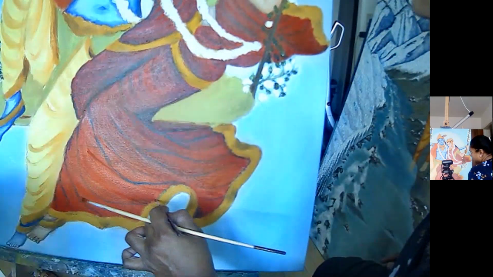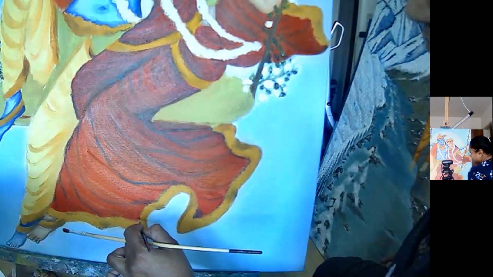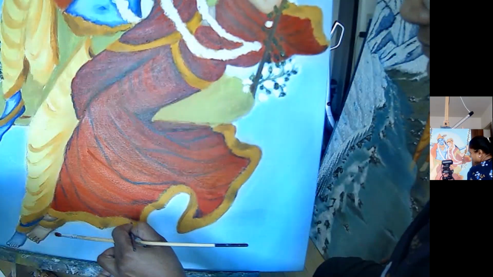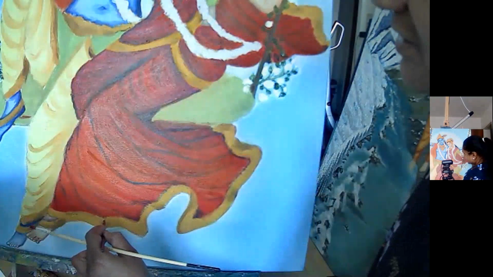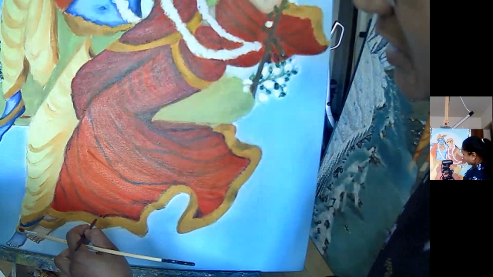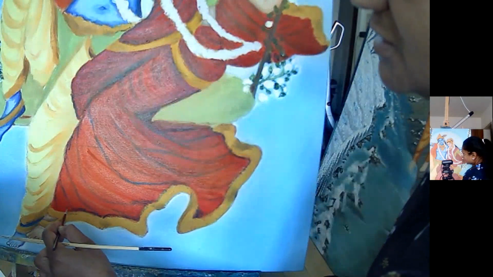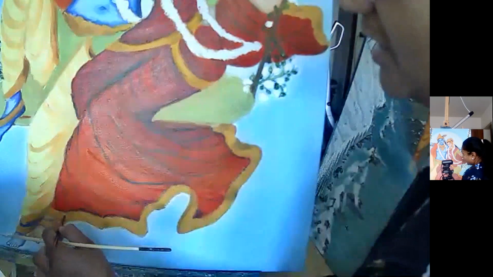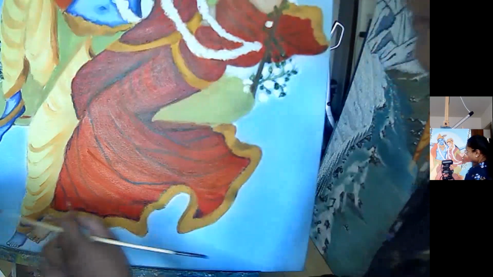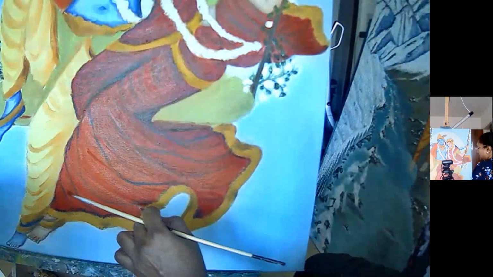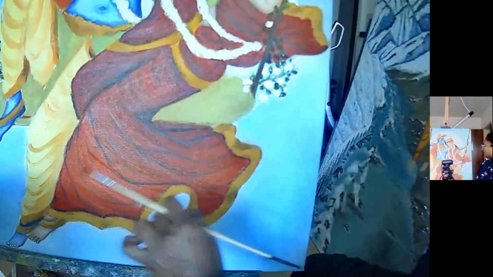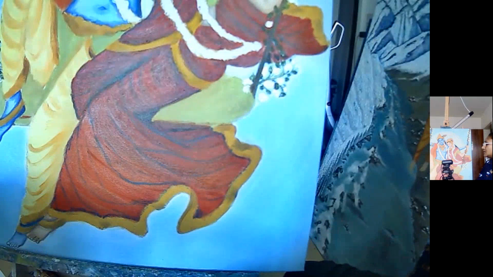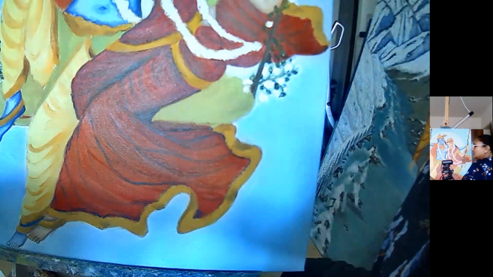Keep that in mind. I'm just building all these textures for you to see, and I'm doing it without the vermilion first to give you an idea of where I am trying to build those lines.